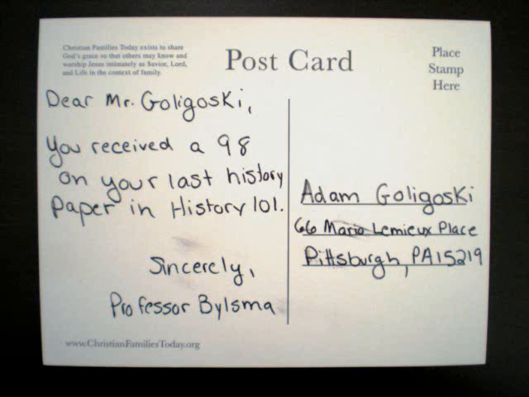Another common practice is to send that student a postcard, to save on postage, that has their particular grade on a final exam or something. This is not permissible either because anybody who sees the postcard could see that student's grade, so that's definitely not FERPA compliant.